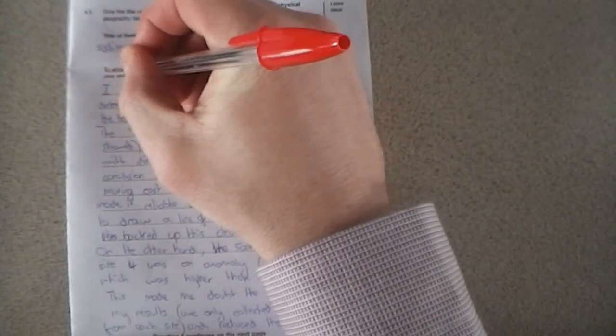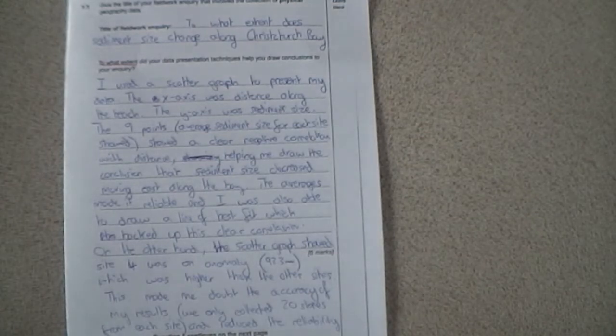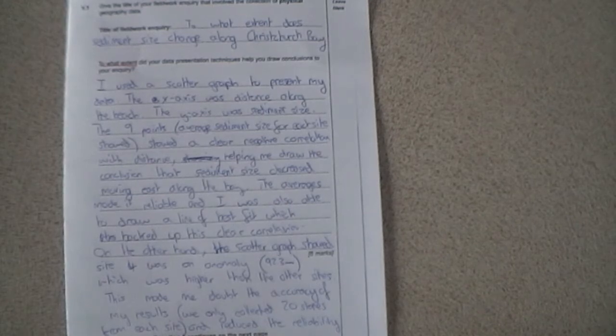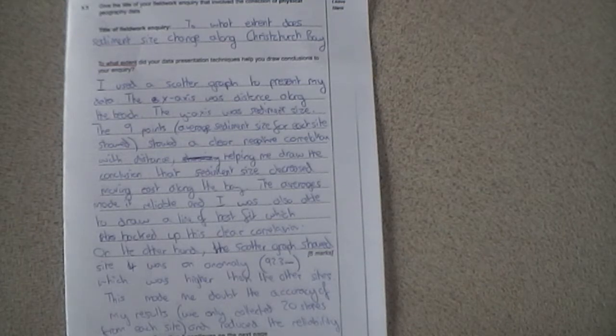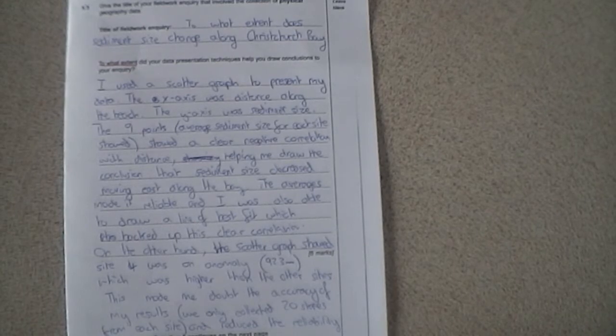So I'm just going to underline that. That means I need to say, well, yes, it did. However, maybe it didn't. So I used a scatter graph to present my data. The x-axis was distance along the beach. The y-axis was sediment size. The 9 points, average sediment size for each site, showed a clear negative correlation with distance, helping me draw the conclusion that sediment size decreased east along the bay. The averages made it reliable, and I was able to draw a line of best fit which backed up this clear correlation. So that's my 4 argument.